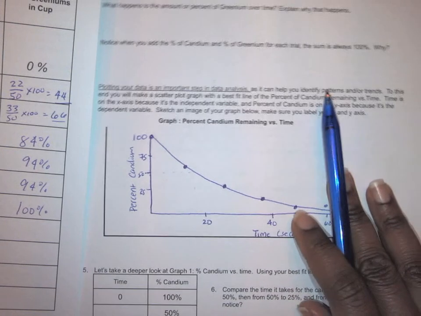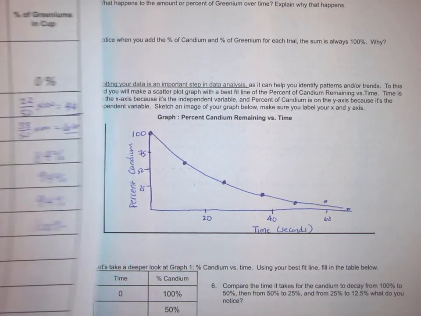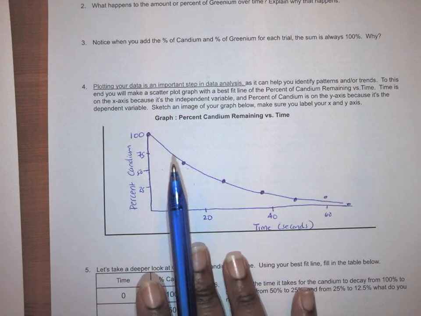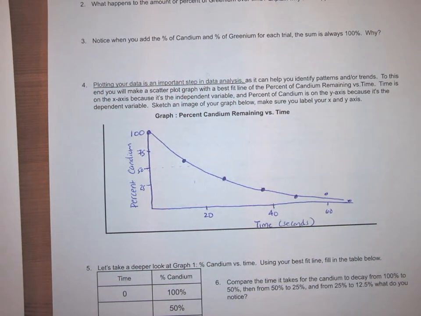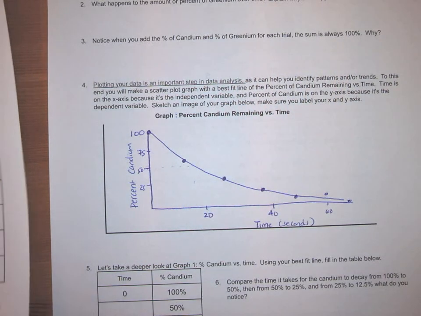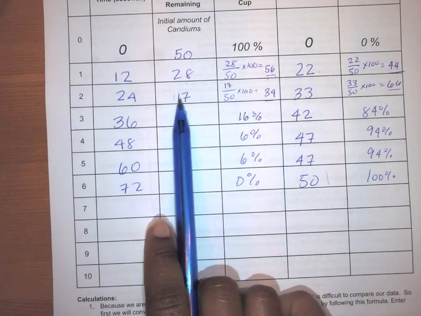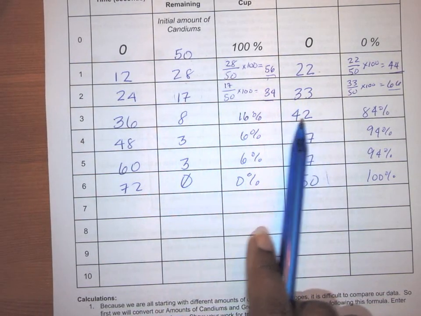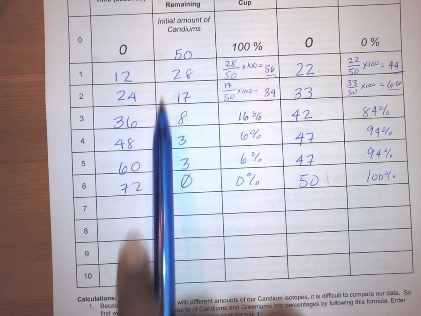So why do you think that is? Why would the number always be 100%? I want you to remember what's happening during the lab. Every time you remove a candium, does it just disappear, or do you replace it with a grenium? So thinking about that, why would this percentage remain constant? If you prefer, you can think about the numbers instead, the amounts. Every time you add up the amounts of candiums and greniums, they always will equal whatever your initial amount is.